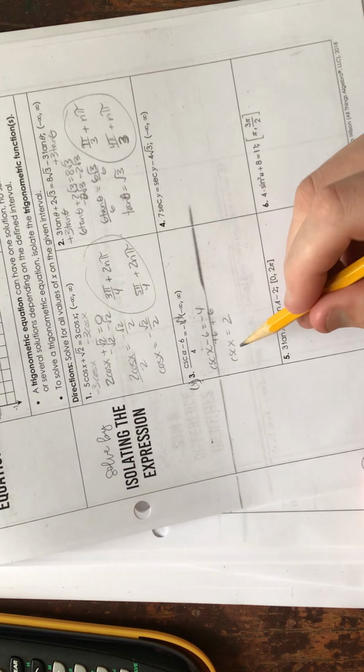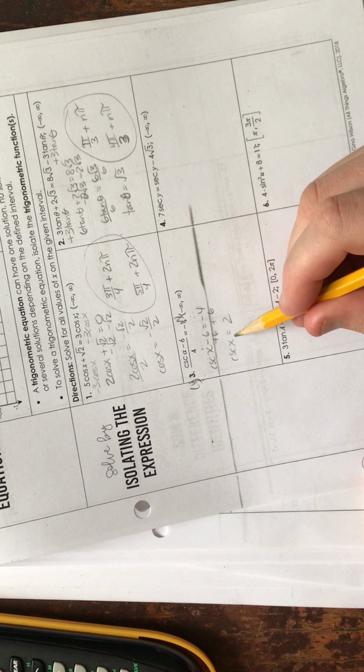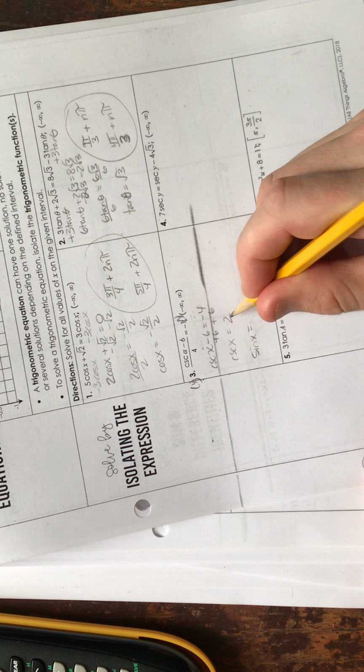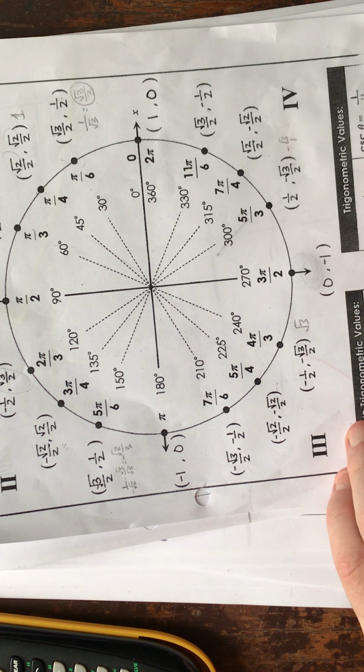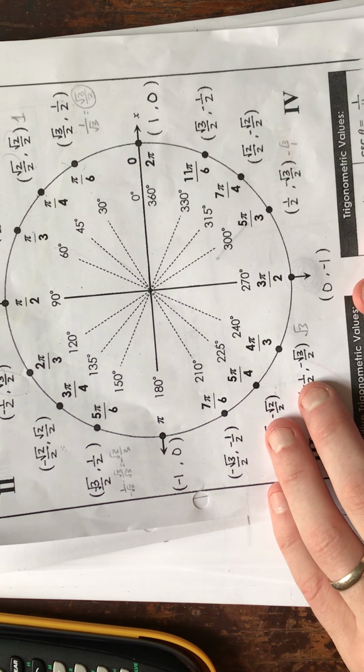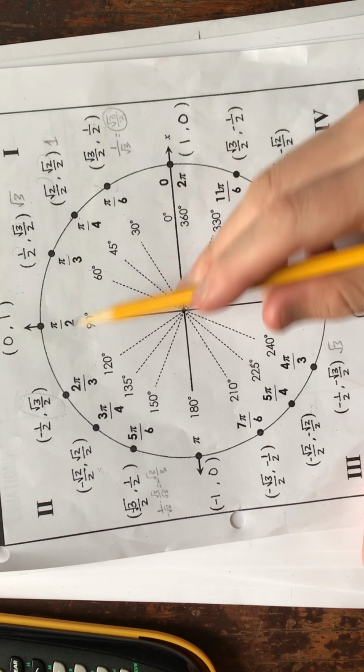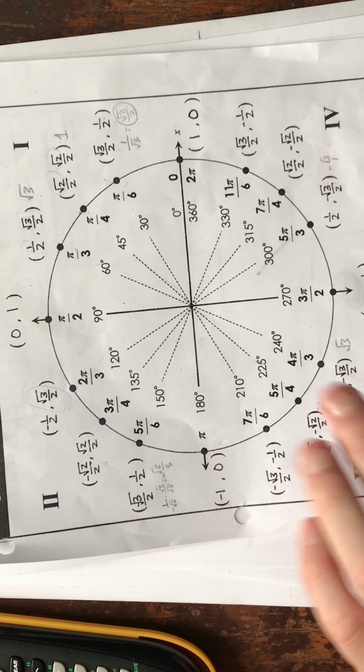And then to finish off, I know that cosecant of x is the reciprocal of sine of x. So if cosecant is equal to 2, sine of x is equal to 1 over 2. The reason I do that is because our unit circle has sine and cosine all set up for us. So where is sine equal to 1/2? It looks like pi over 6, as well as 5 pi over 6.